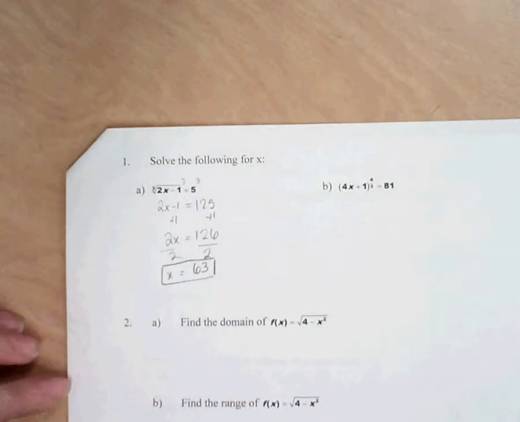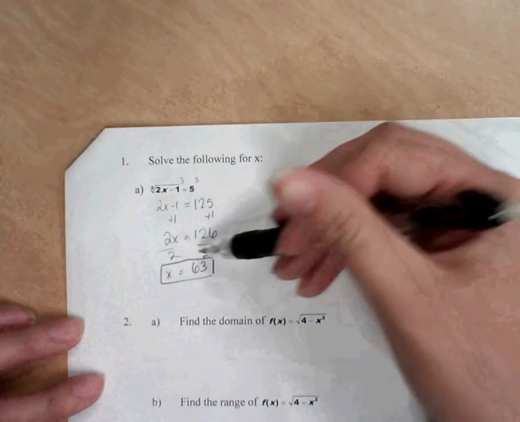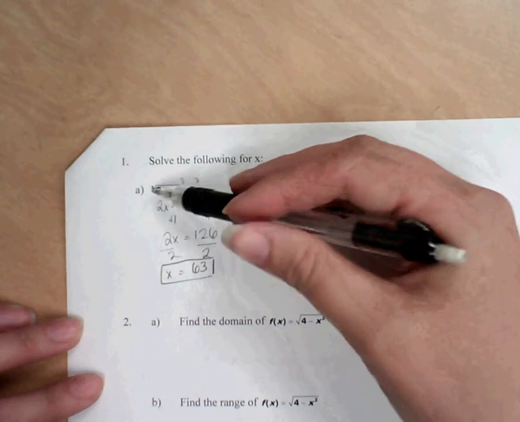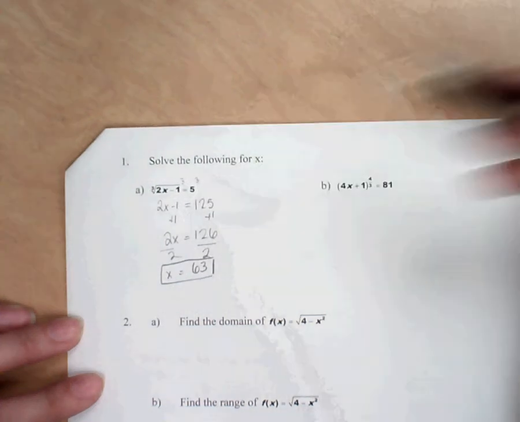And always plug this back in to solve it. 2 times 63 is 126, minus 1 is 125. The cubed root of 125 is 5.